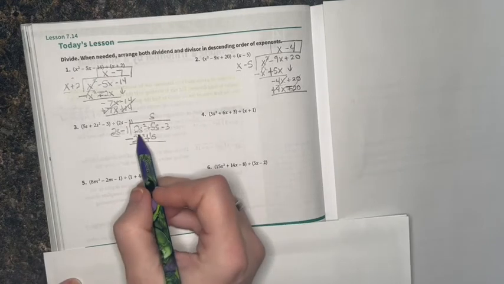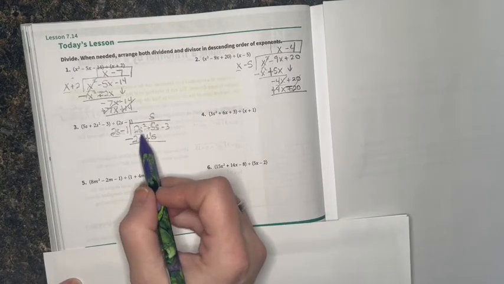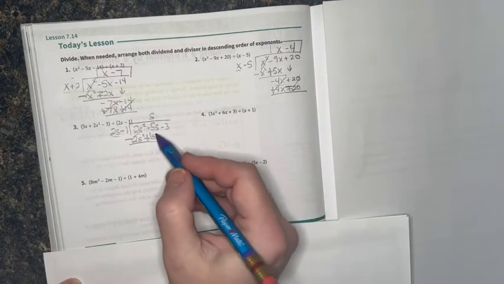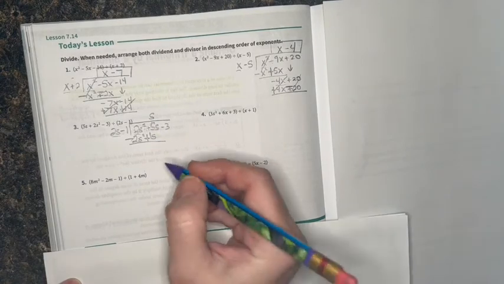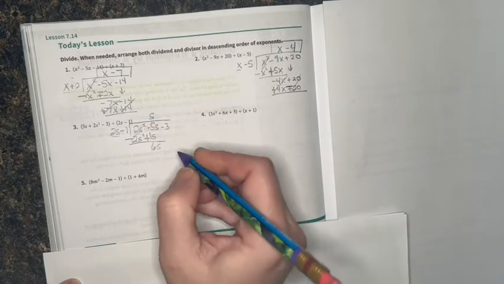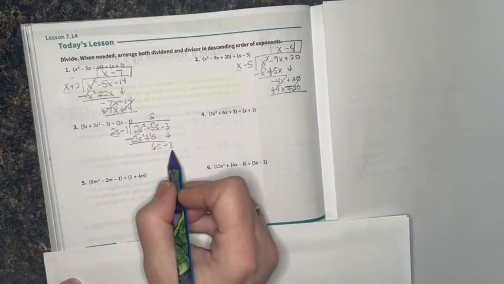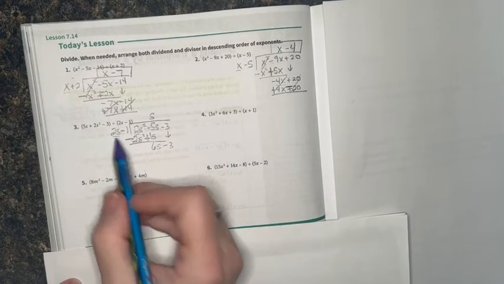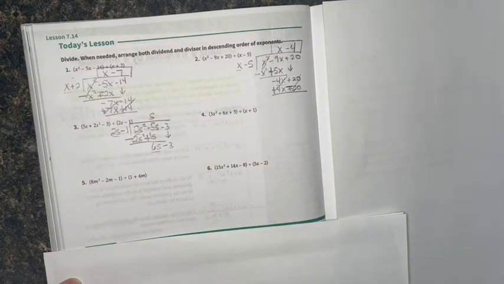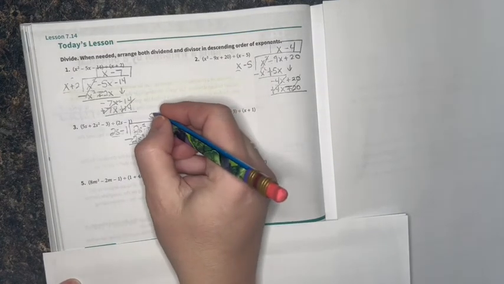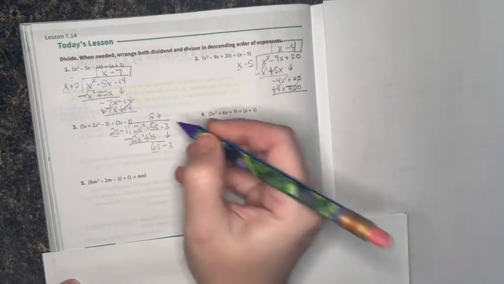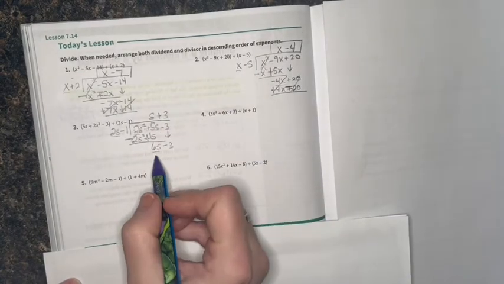All right, 2s squared minus 2s squared canceled, right? 5s plus s gives me a 6s. Then my negative 3 drops down. 6s minus 3. How do I get this 2s to look like a 6s? Well, this would have to be multiplied by 3, right?